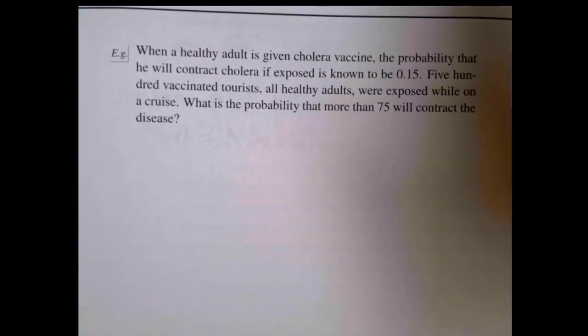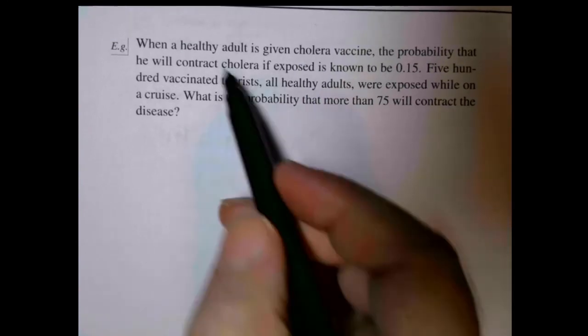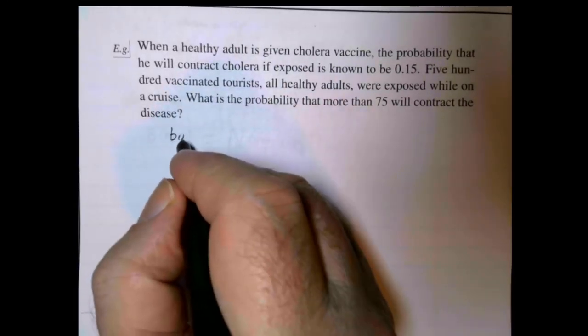So, when a healthy adult is given cholera vaccine, the probability that he will contract cholera if exposed is known to be 0.15. 500 vaccinated tourists, all healthy adults, were exposed while on a cruise. What is the probability that more than 75 will contract the disease? So this is pretty clearly binomial.